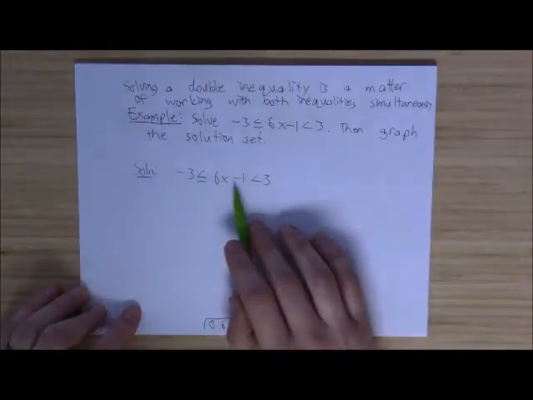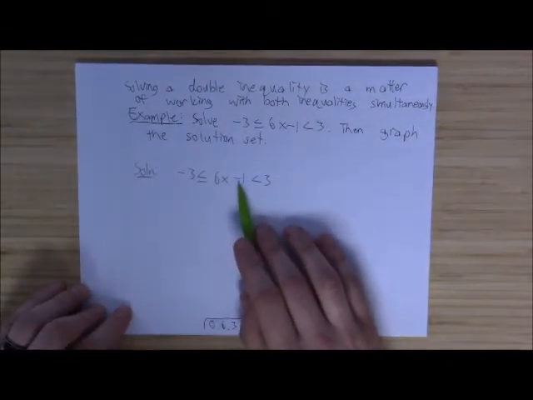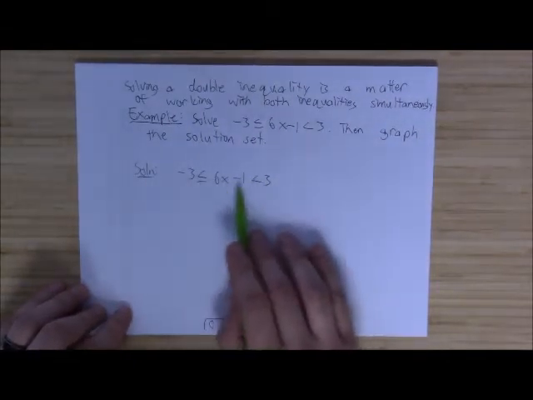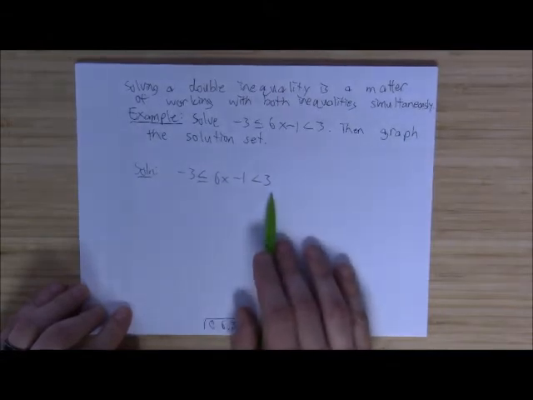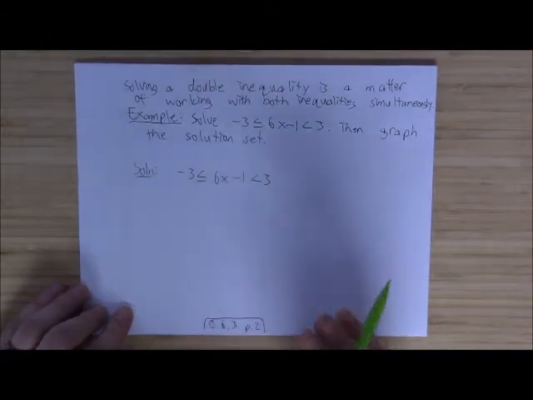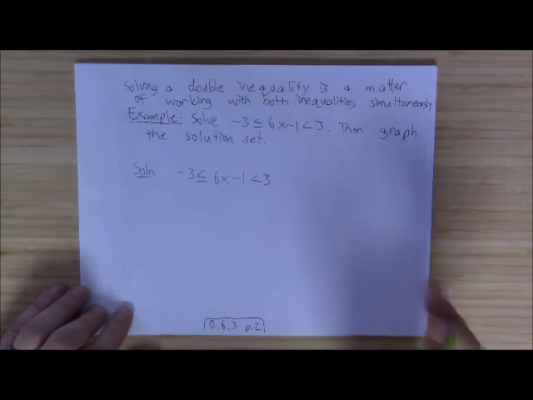What we can do here is pretend we're going to solve all the inequalities all together. In other words, if I add, subtract, divide or multiply anything on one of these, I have to do it to all three. It's kind of like three sides to it, which doesn't really make sense, but yeah.